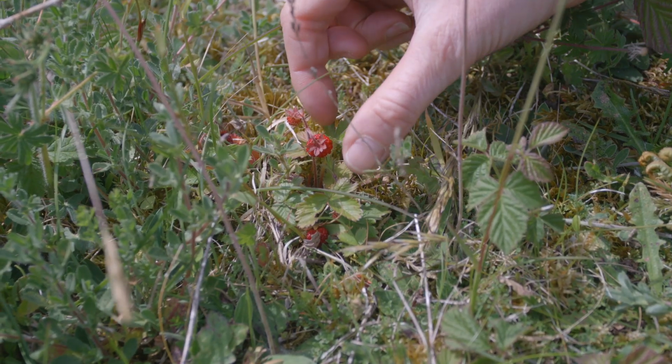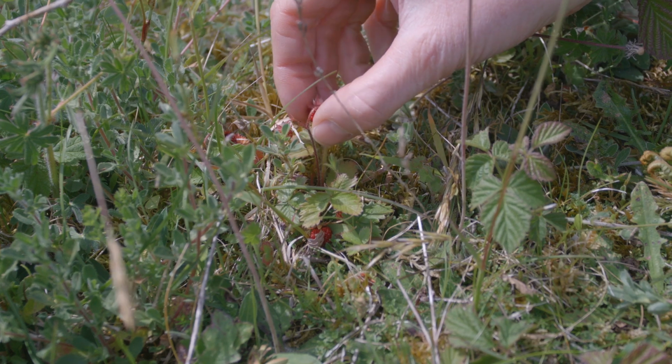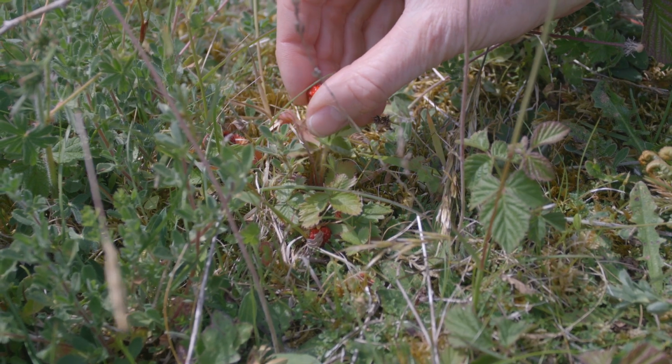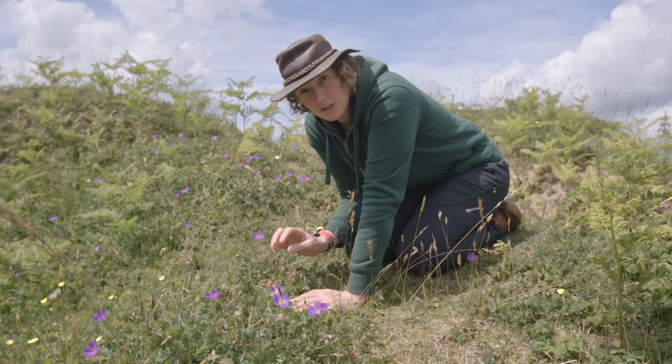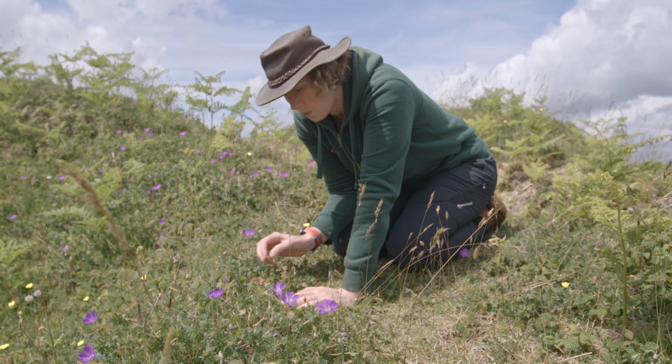If you get peckish on the dunes during the summer, you might be able to find some wild strawberries. Now, these tiny little strawberries don't grow any bigger. They don't grow as big as the cultivated strawberries you buy from the supermarket, but they're super sweet and they're absolutely gorgeous.